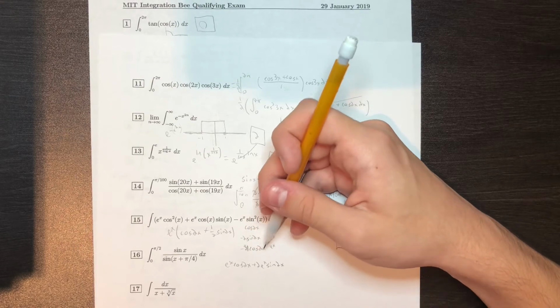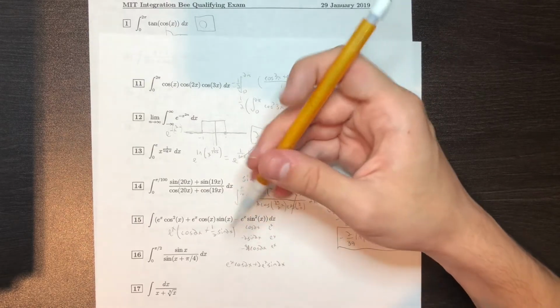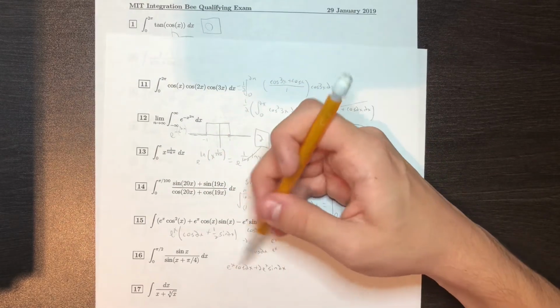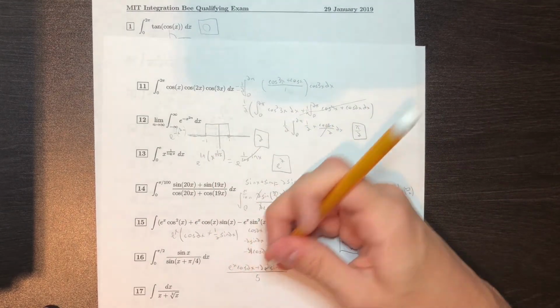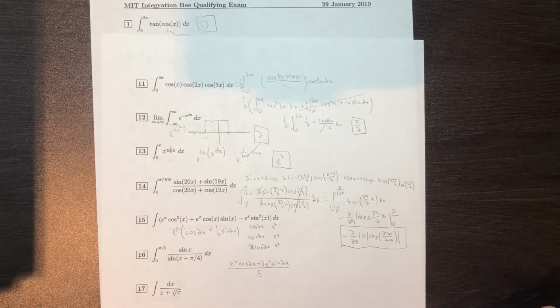Adding this to both sides, we see that 5 times the integral of e to the x cosine 2x is equal to this. So dividing by 5, we get the integral of e to the x cosine 2x is this. I might do a video in the future showing more in depth on why this works, but for now I'm just going to leave it like this.